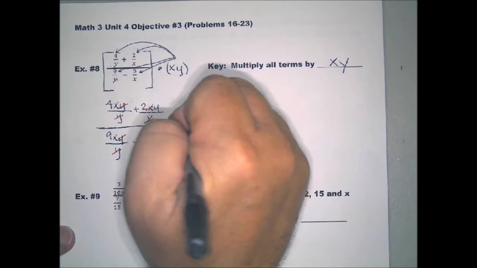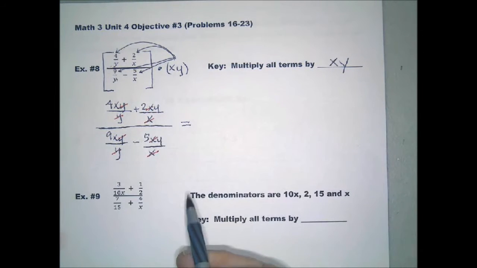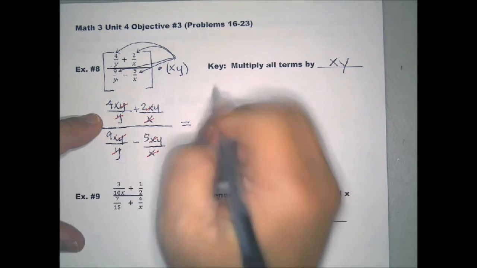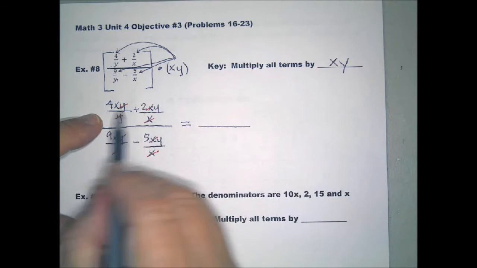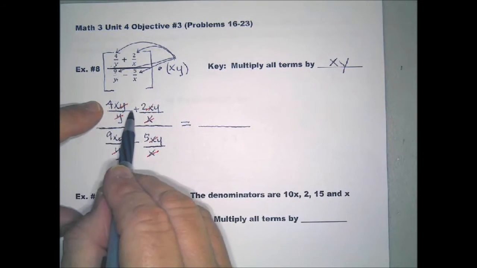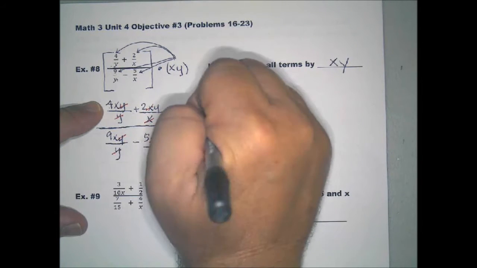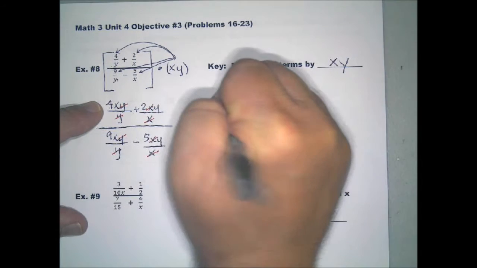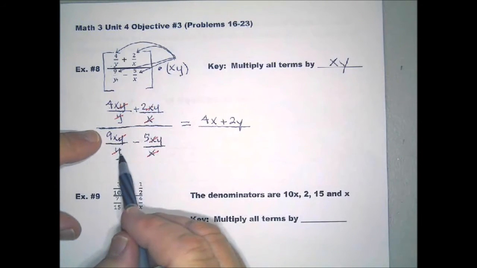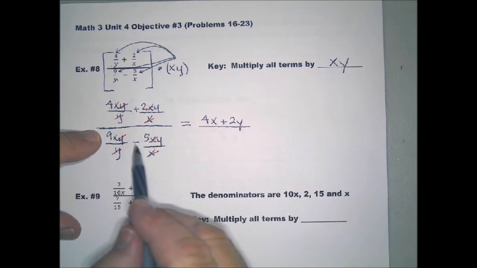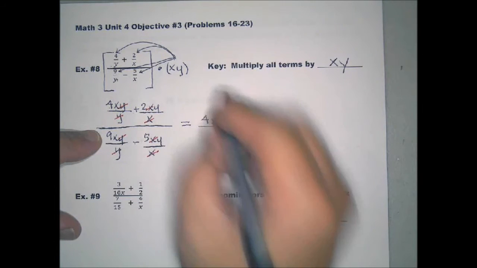And what you're going to end up with is a much cleaner version of the problem, because here's the main fraction bar. The top is simply 4x plus 2y. The bottom is 9x minus 5y.